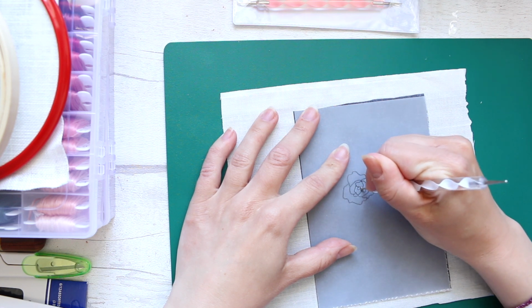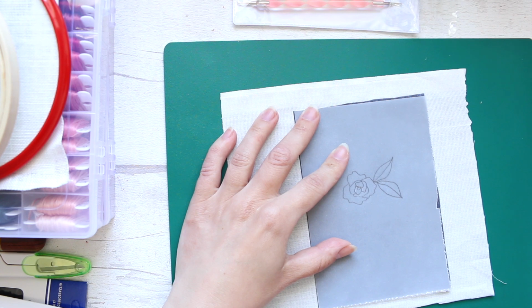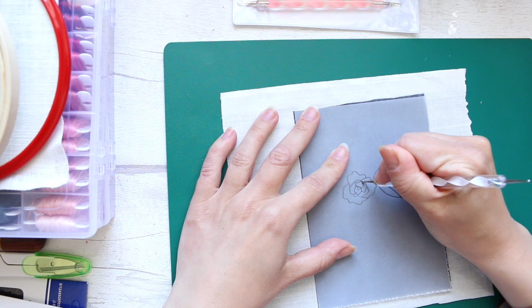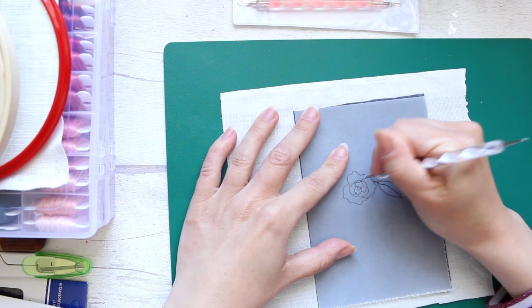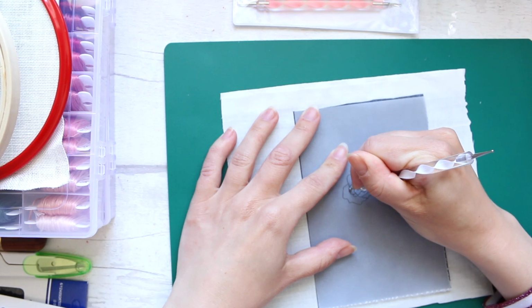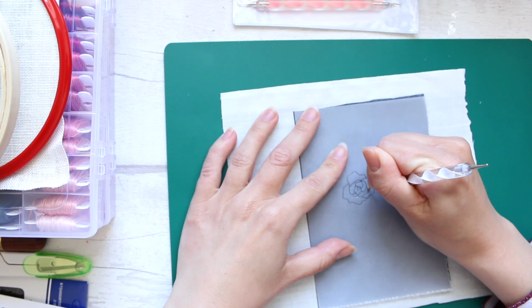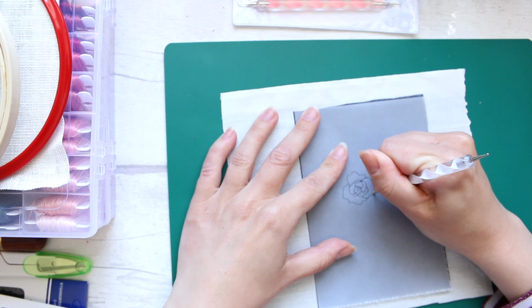This actually works much better on a harder surface, because before I didn't do it on the mat, I went straight onto my desk, and underneath this paper I have a soft desk mat, which makes your tool kind of dive in, and that breaks the tracing paper, if that makes sense. So on a harder surface, it's really good. It's not breaking anything, and I can push really hard.